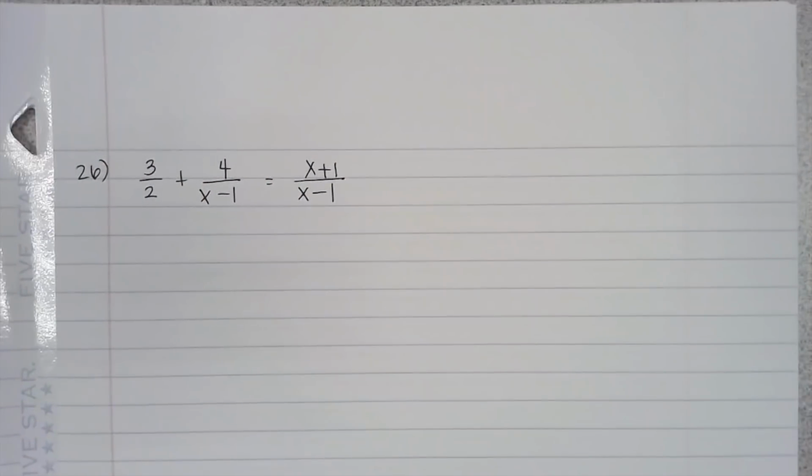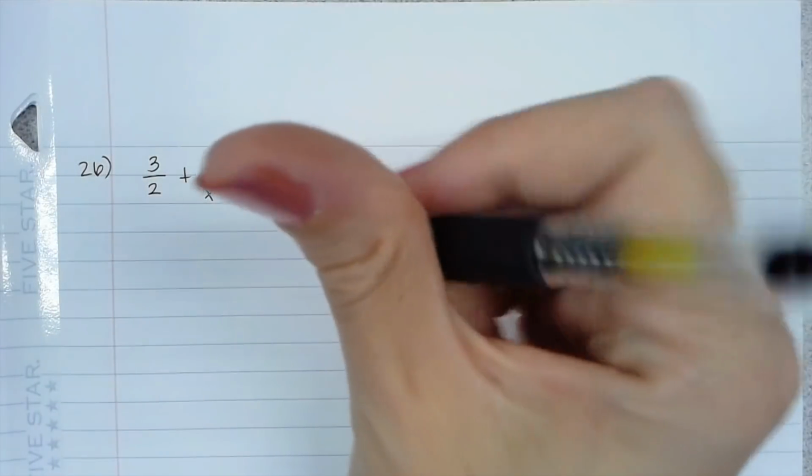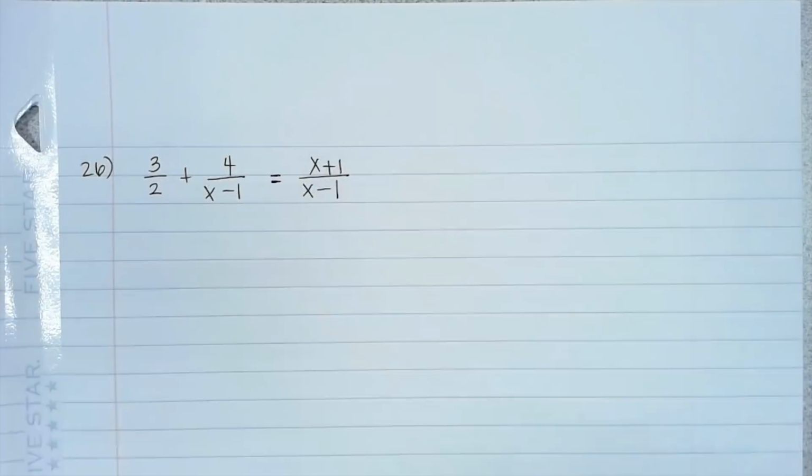So on question 26, 3 over 2 plus 4 over x minus 1 is equal to x plus 1 over x minus 1. So again, I know that this is different than some of the other questions I've been doing so far because on this one, there's 3 parts, 1, 2, 3, and there's an equal sign in the problem. And so that's what tips you off that this is going to be a little bit different. So that equal sign tells you that you're going to be doing something that's slightly not the same.